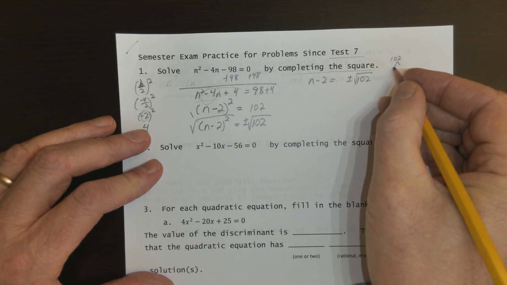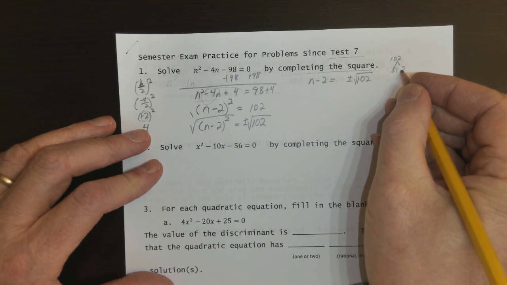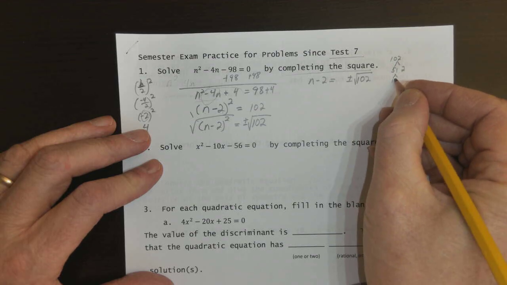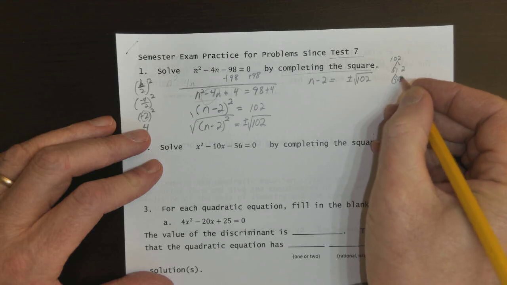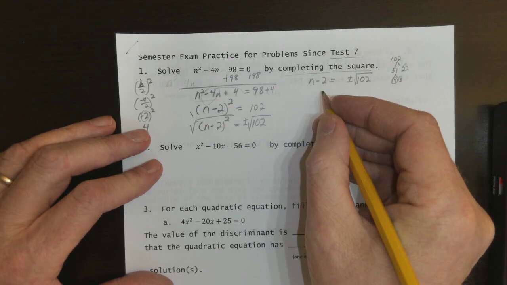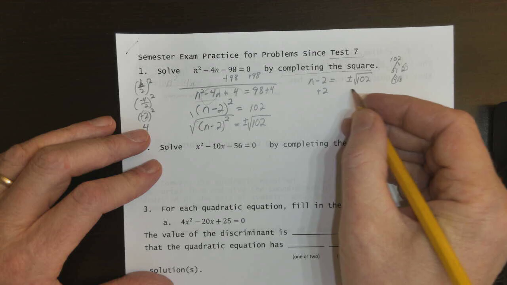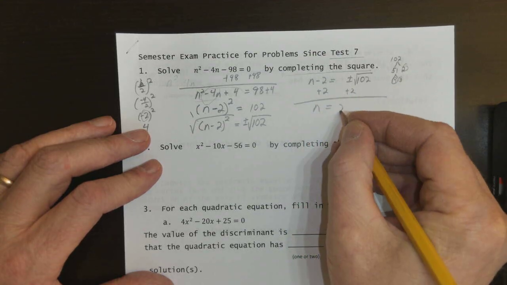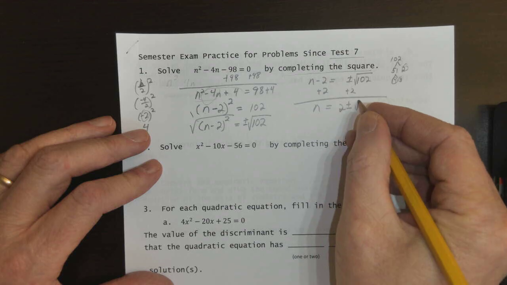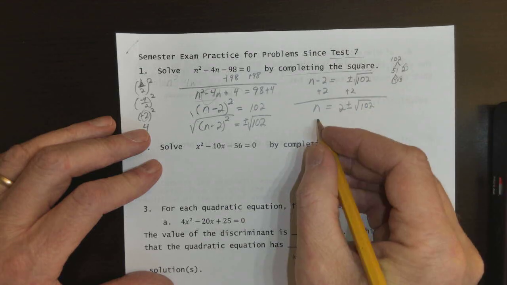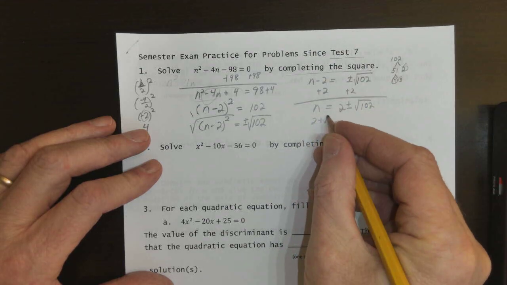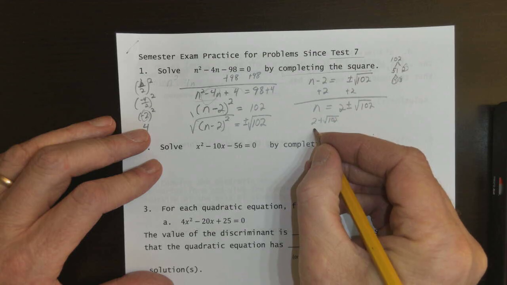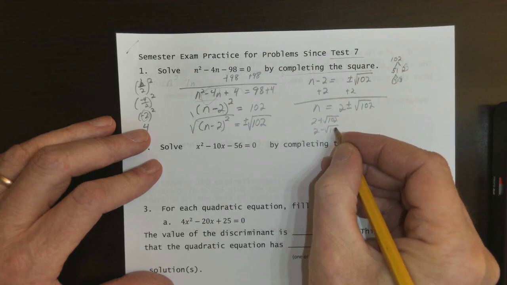For 102, I'm going to look to see if we need to simplify. That's 51 times 2. 51 is 17 times 3. Okay, there's no simplifying we're going to get done there, so I'm just going to add 2 to both sides, and I've got n equals 2 plus or minus the square root of 102. And if I write them both out, it's 2 plus the square root of 102 and 2 minus the square root of 102.